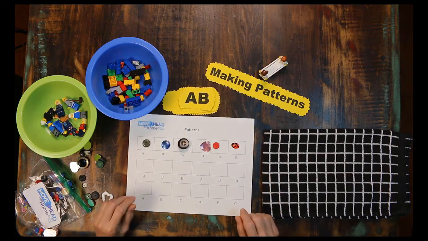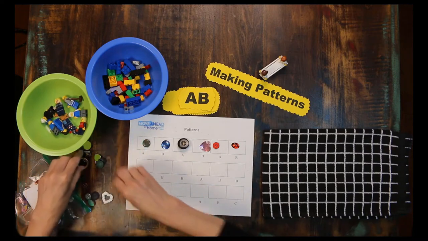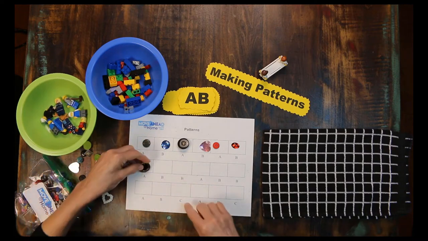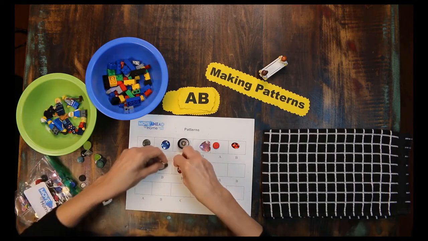What do you think an ABB pattern would look like? What do you think an ABC pattern would look like? Let's see, an ABB would be, if we followed this one, button, bling, bling.